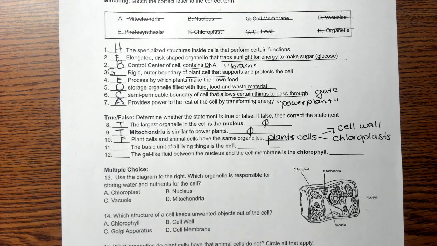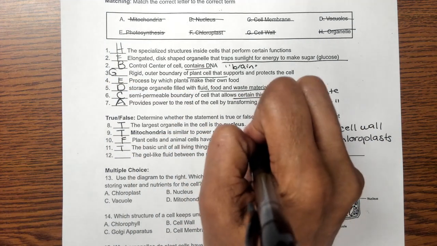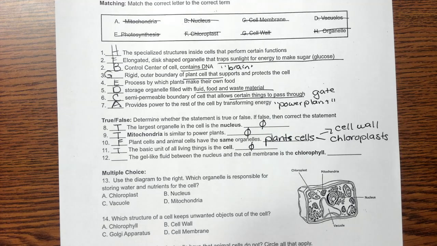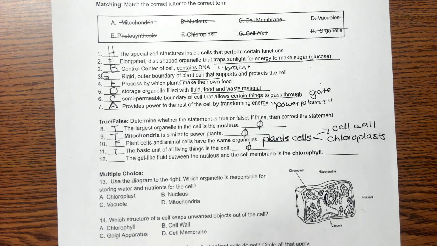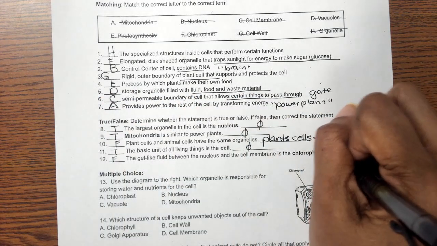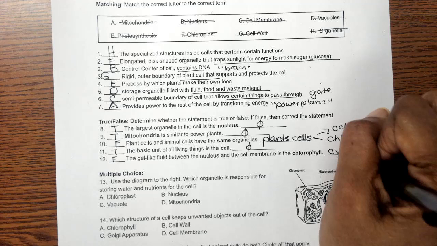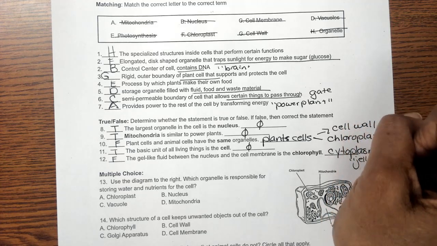All right, next question. The basic unit of a living thing is cell. That is true. And the gel-like fluid between the nuclear membrane and the cell membrane is chlorophyll. That is false. That is cytoplasm. And that is the jelly filling.